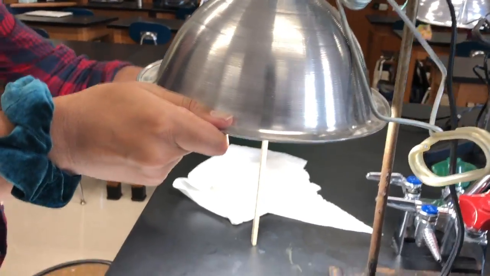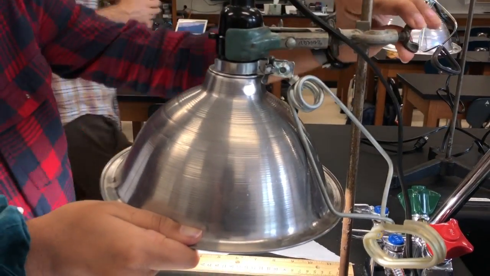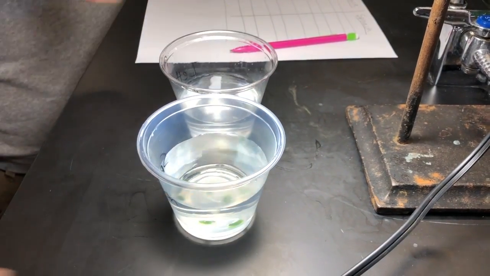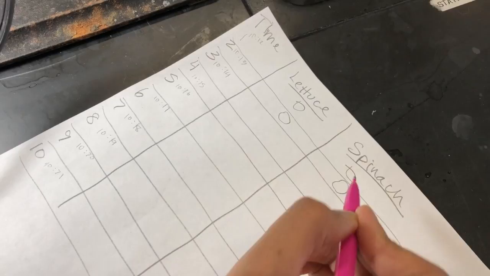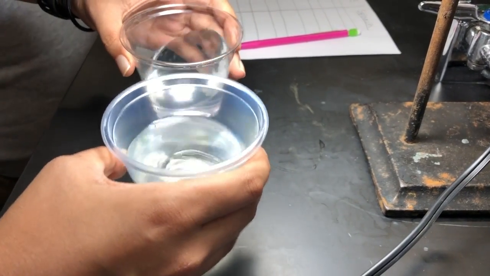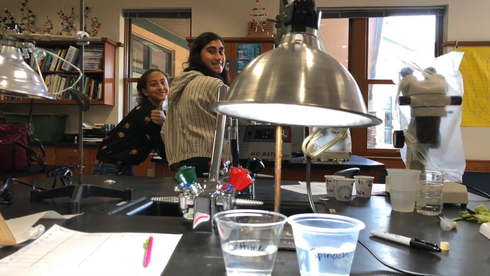Step 9. Transfer the leaf discs and the sodium under a light source that is approximately 8 inches from the light. Step 10. Start the timer. After each minute, record the number of floating discs. Swirl the discs to release any that are stuck against the side of the cups. Continue for 10 minutes.